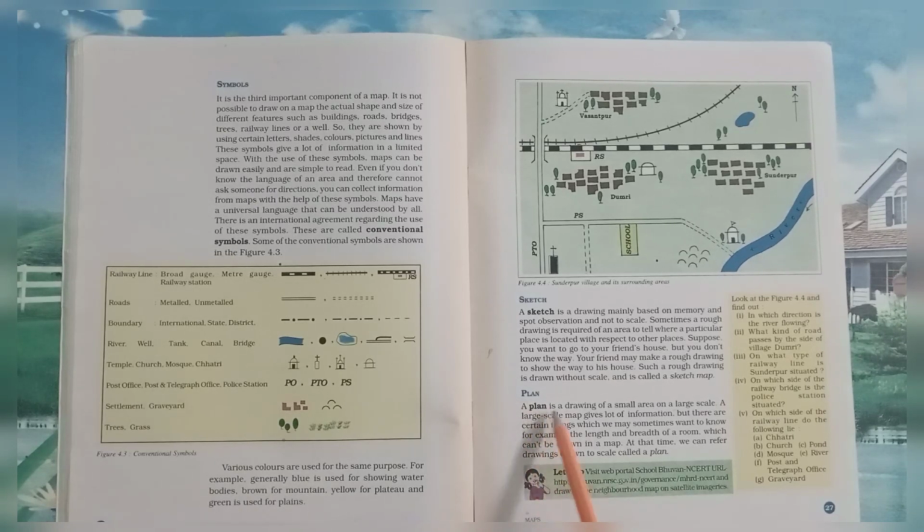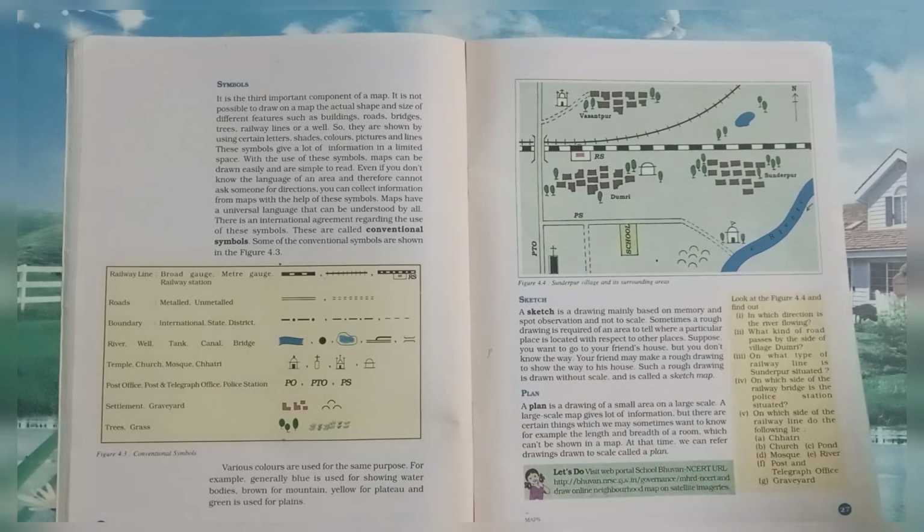Plan. A plan is a drawing of a small area on a large scale. A large scale map gives a lot of information, but there are certain things which we may sometimes want to know, for example, the length and breadth of a room, which can't be shown in a map. At that time, we can refer to drawings done to scale, called a plan.